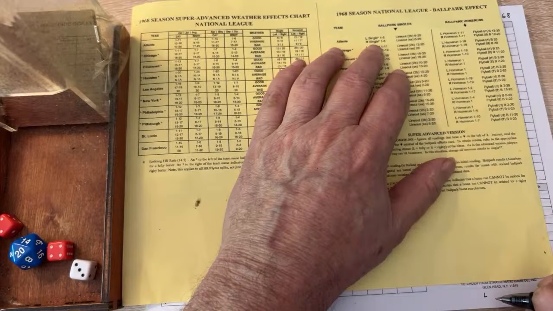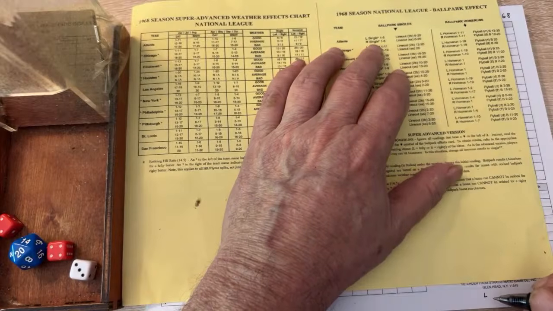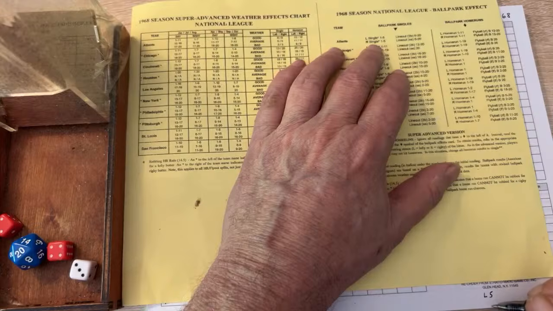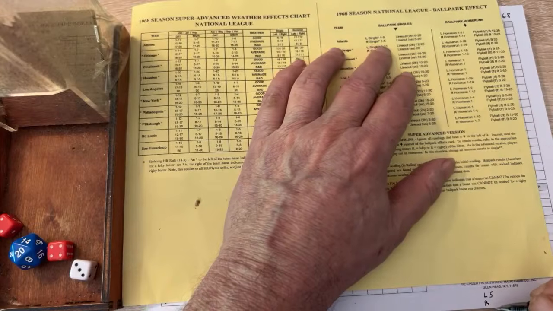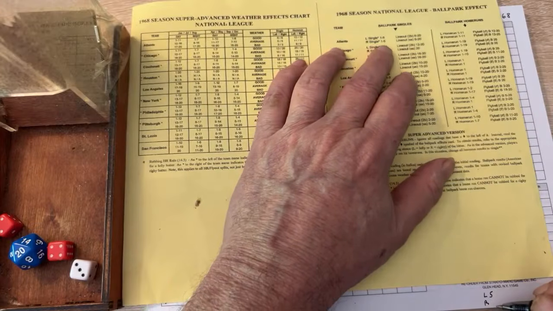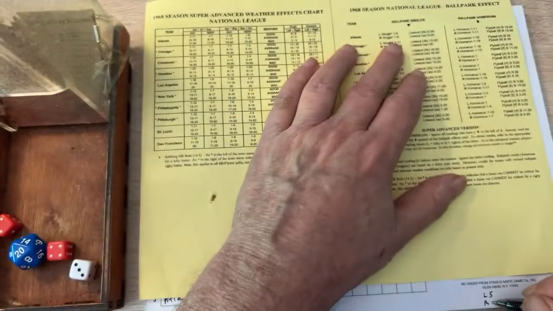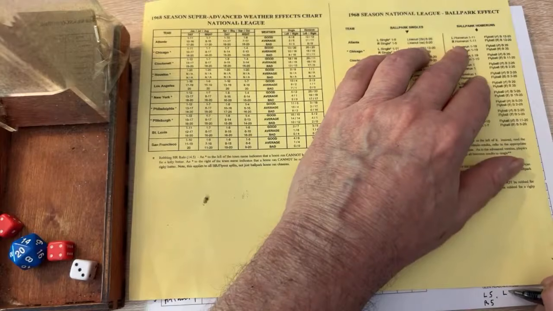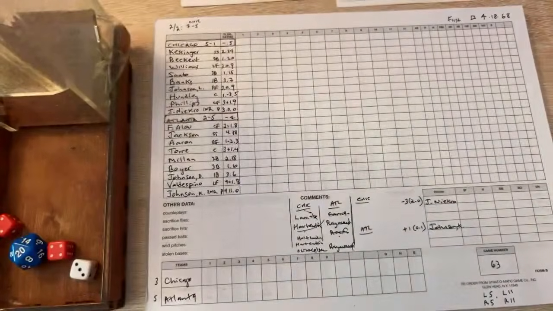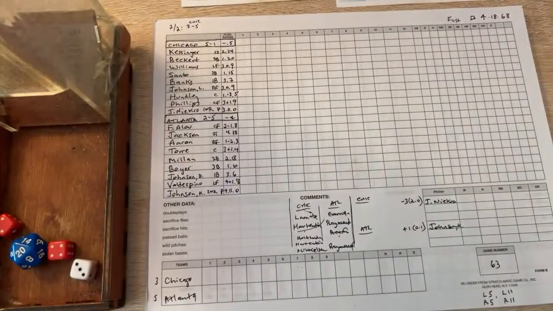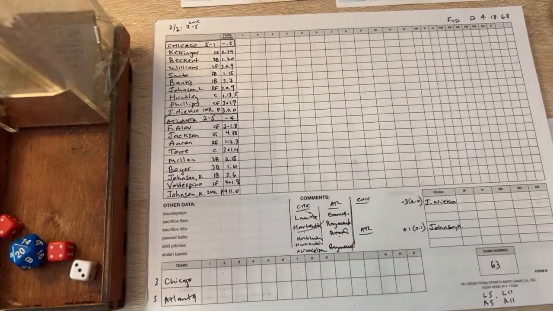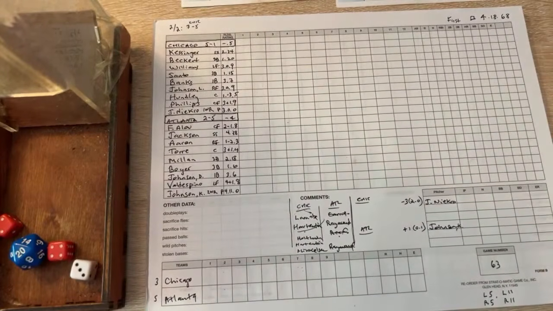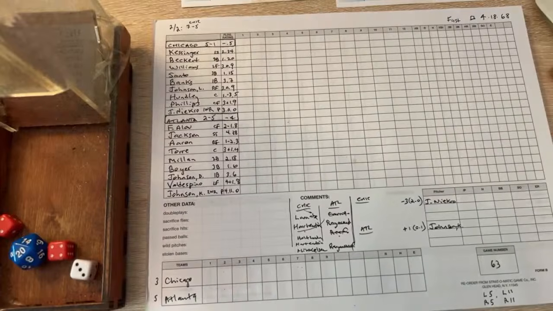Ballpark slashes or singles, left-handers, it's 1 to 5 a single on the 20 die, and it's a 1 to 5 single from the right side. And as far as home runs go, it's 1 to 11 on both sides. And if that comes up, thank you, JB, I will go over it.